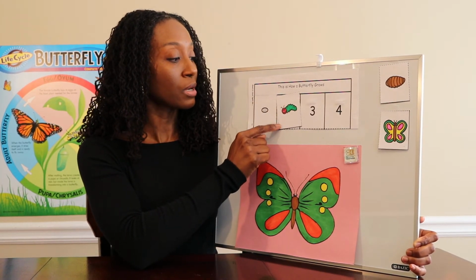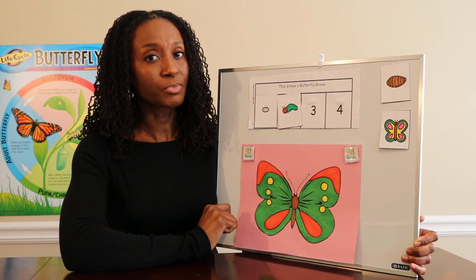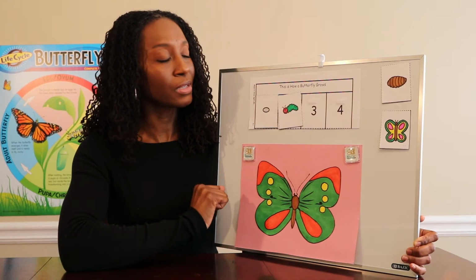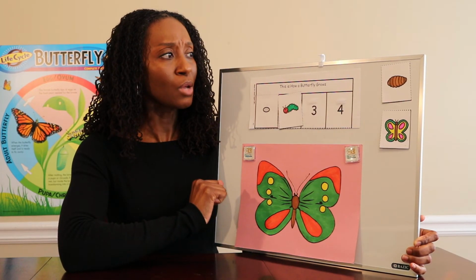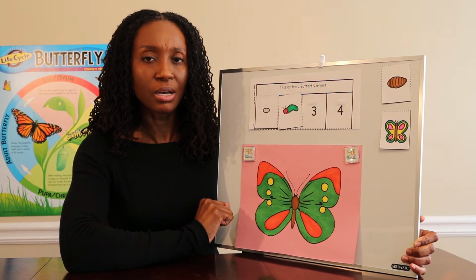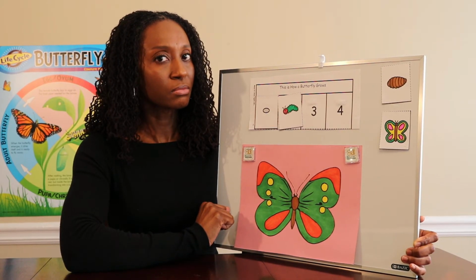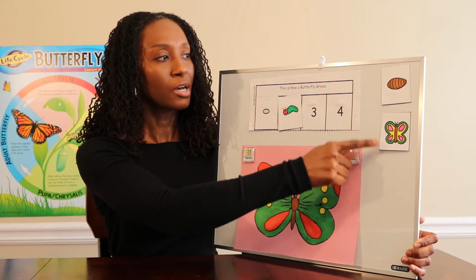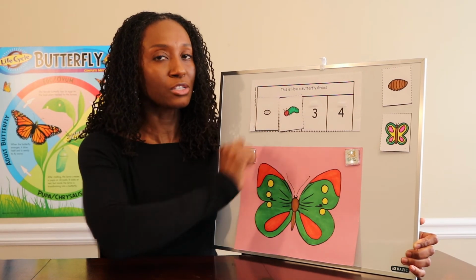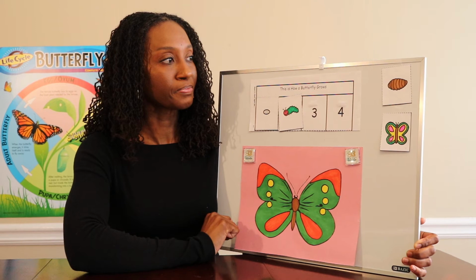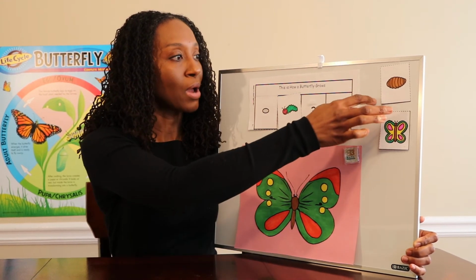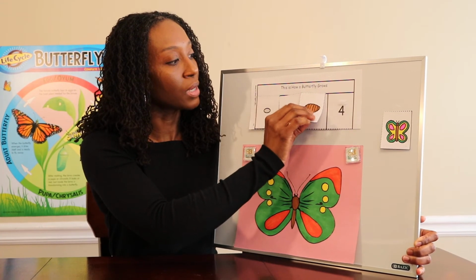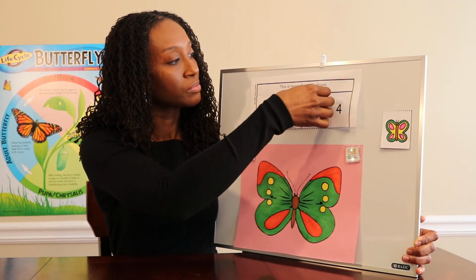Now once the caterpillar comes out, he's pretty hungry, so he's eating and eating and eating and getting himself strong and getting himself bigger. And once he's eaten all he can eat, what does he do next? Does he automatically become a butterfly? Or does he wrap himself in a nice home called a cocoon? Yep, he wraps himself in his nice home called a cocoon. That's what happens next.